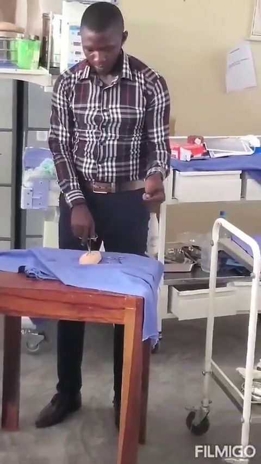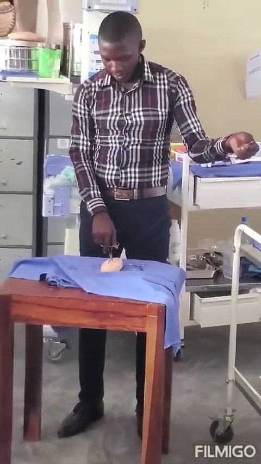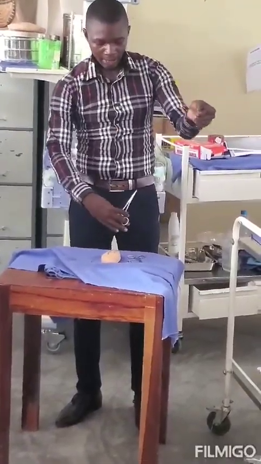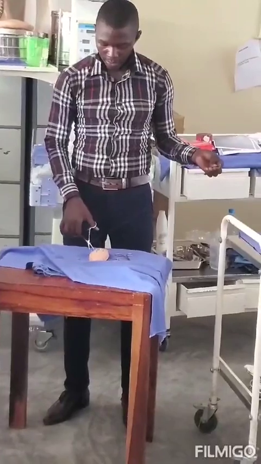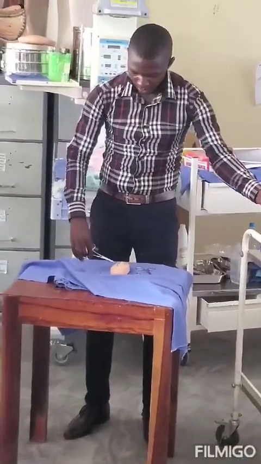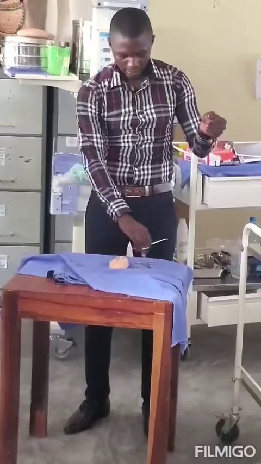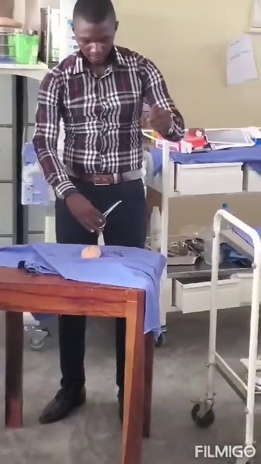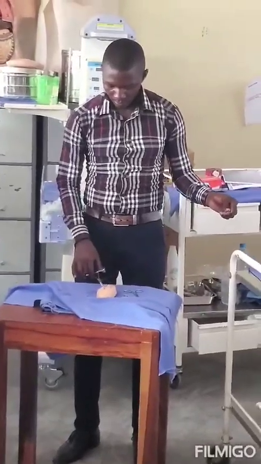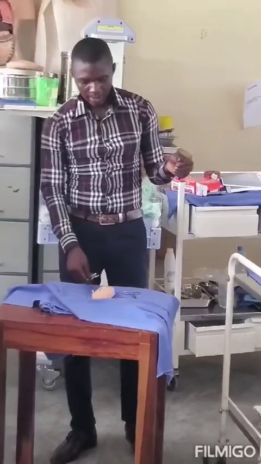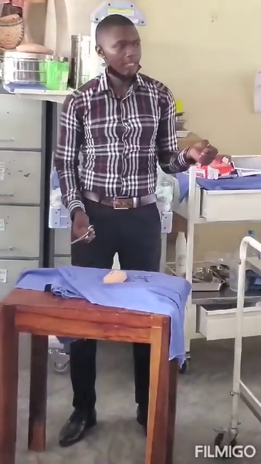Once you remain with just a small string, you will go in behind like that twice. Then you pull this one. Then you stretch like that. Then you do it twice like this. So once you do it twice, then the knot is now tight.